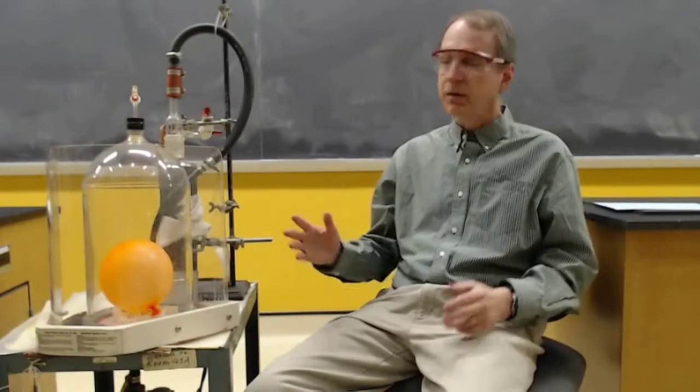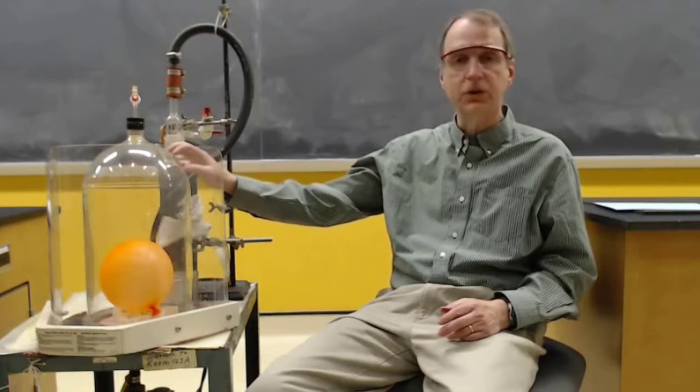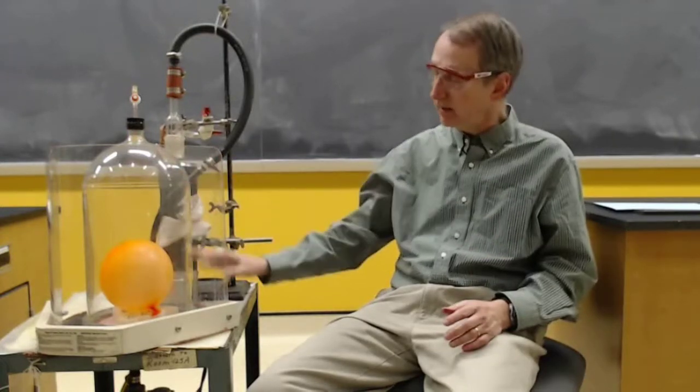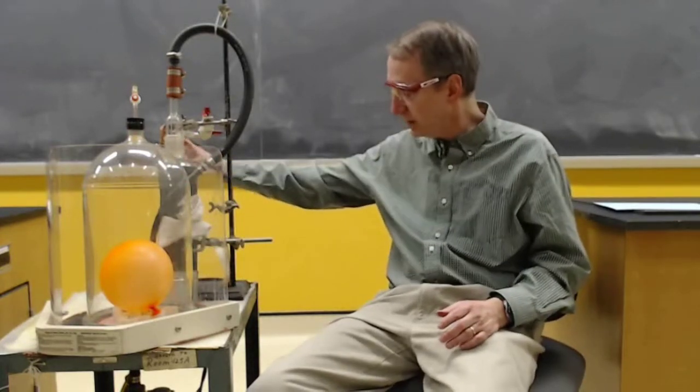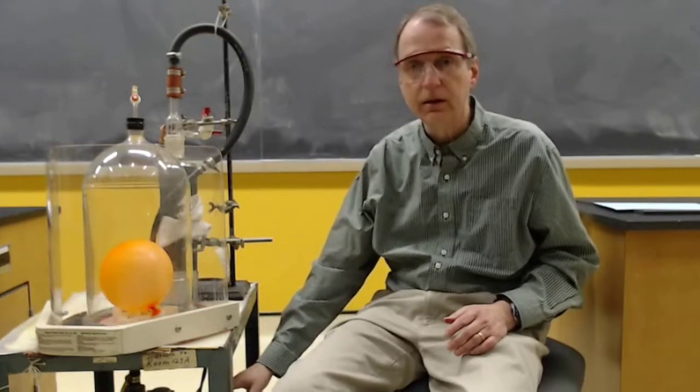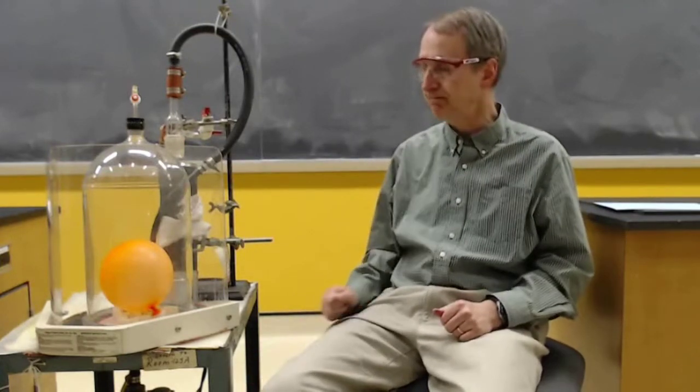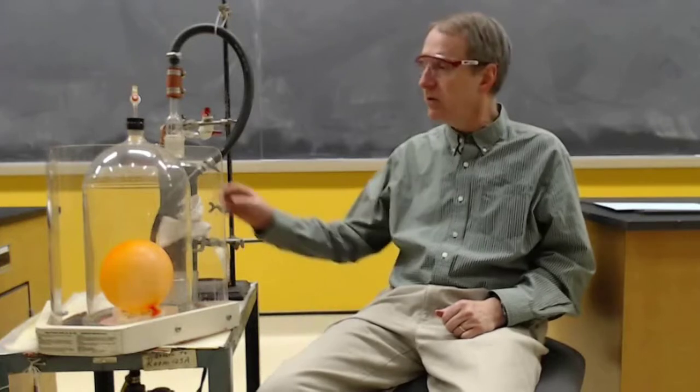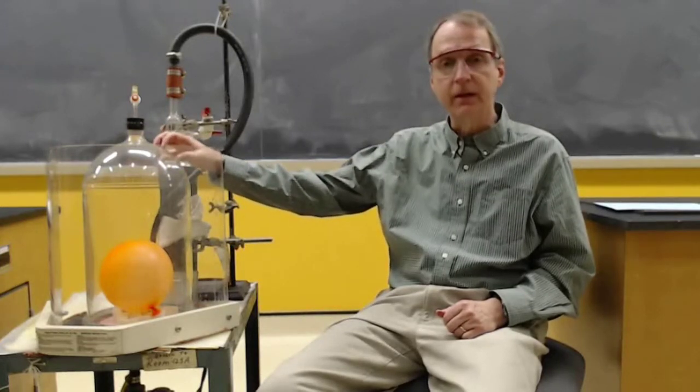Now I have my balloon inside this heavy-walled glass jar, and the jar sits on a plate, and out the back of the plate is some tubing that goes down underneath into a vacuum pump, which you really can't see. Now when I turn on the vacuum, we're going to remove gas from the glass jar.